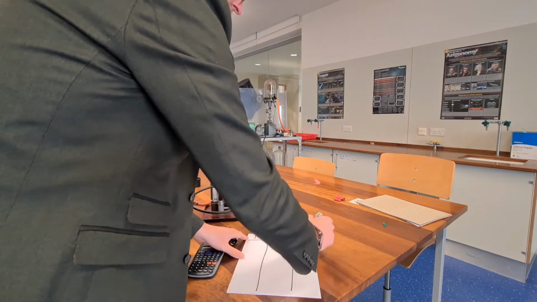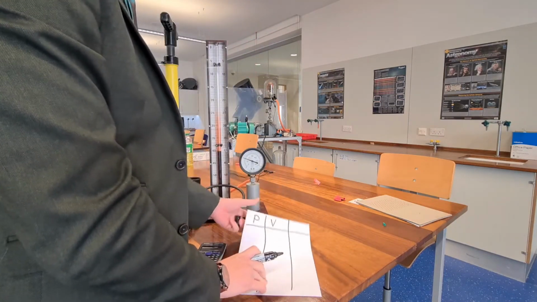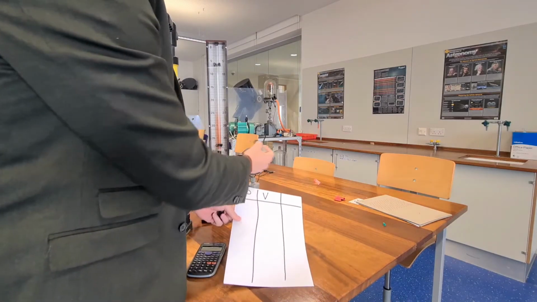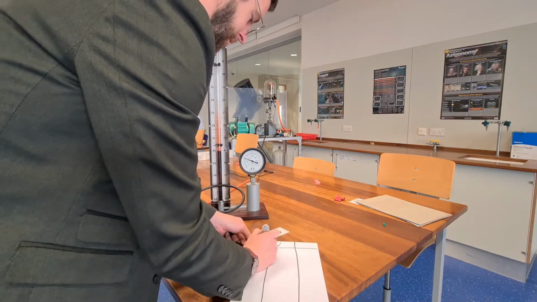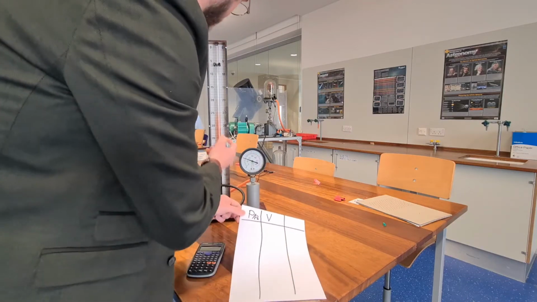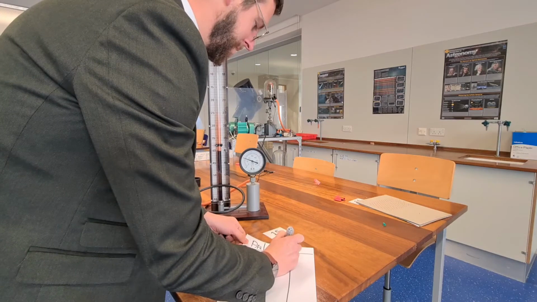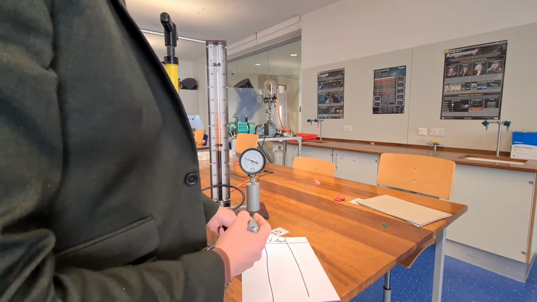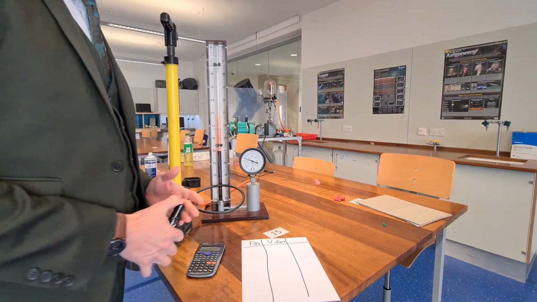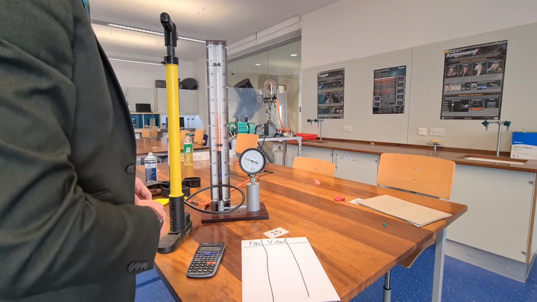There we go. Best table ever. Pressure is measured in pascals. Volume is measured in, I presume, centimetres cubed, but it doesn't really matter. I'm just measuring these two things. Normally volume would be measured in metres cubed, but this apparatus has got something else on it.